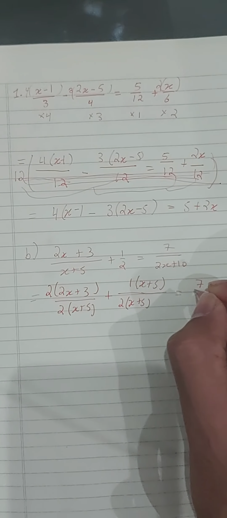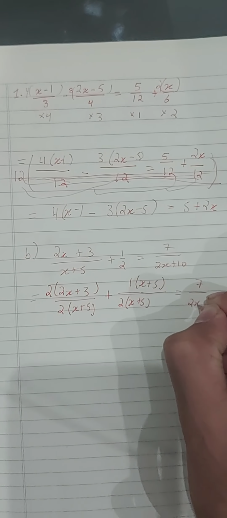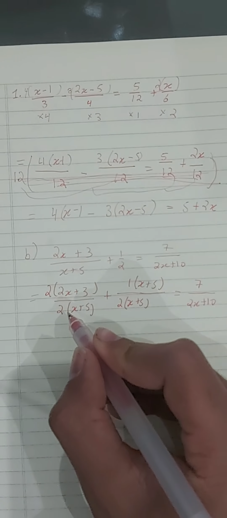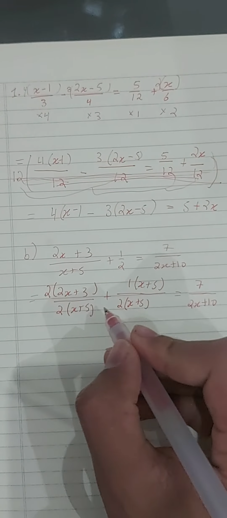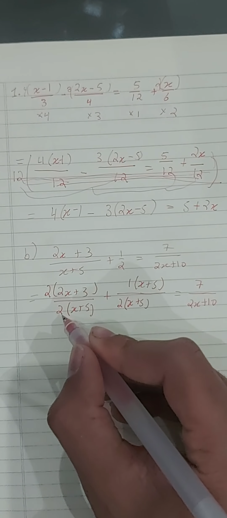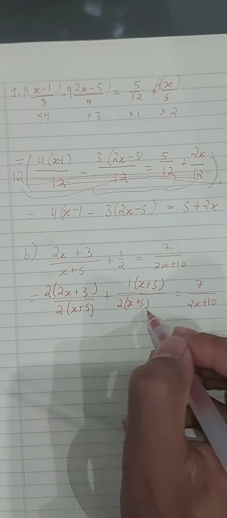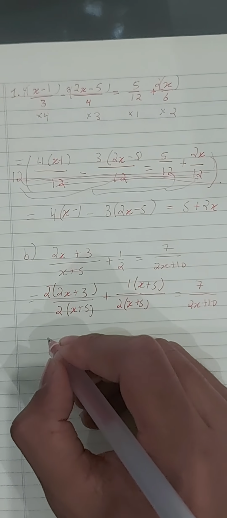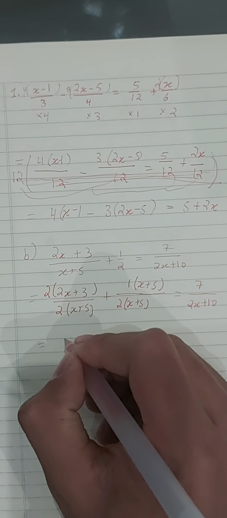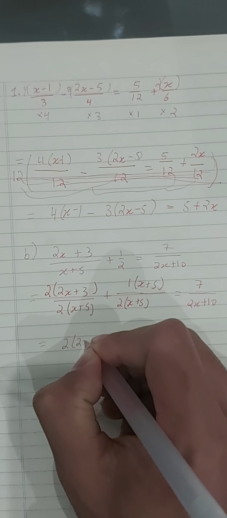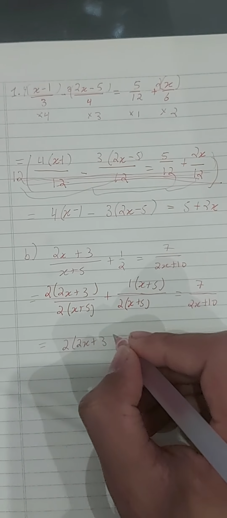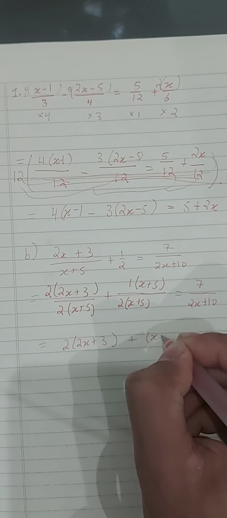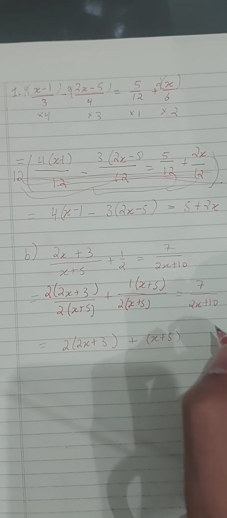Because the point is to make the denominators the same. So we can see that the denominators are the same over here, because if we FOIL this out, that's 2x, 2 times 5 is 10. So once the denominator is the same, we don't have to do anything. We can just go ahead and rewrite that. So you get 2x plus 3, and you have plus x plus 5, because the 1 just cancels out.